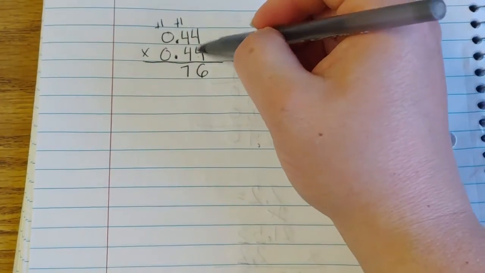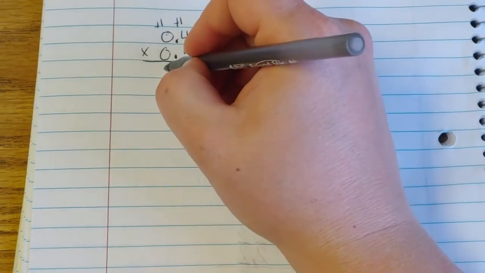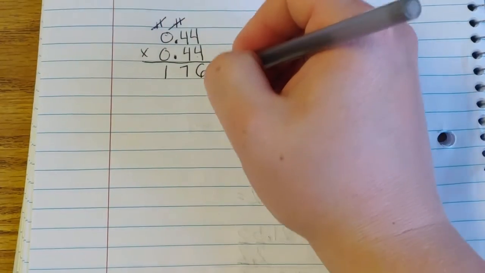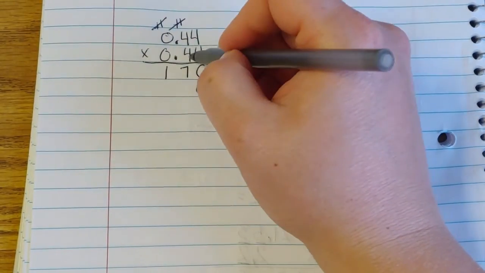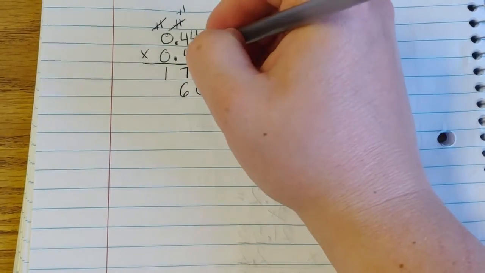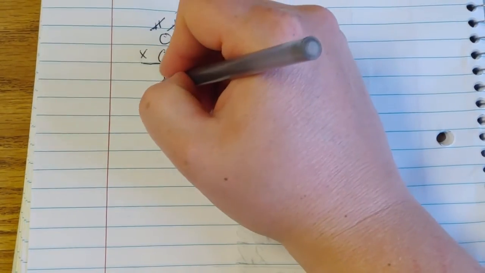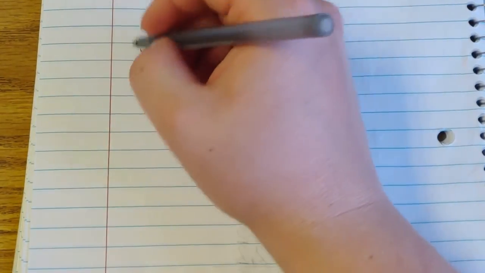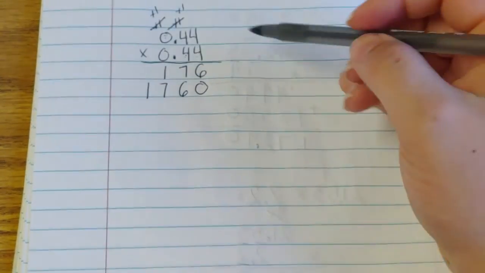Carry the 1. 4 times 0 is 0 plus 1. Then we're going to cross those out. Put a 0 down. Next 4. 4 times 4 is 16. Carry the 1. 4 times 4 is 16 plus 1 is 17. 4 times 0 is 0 plus 1.